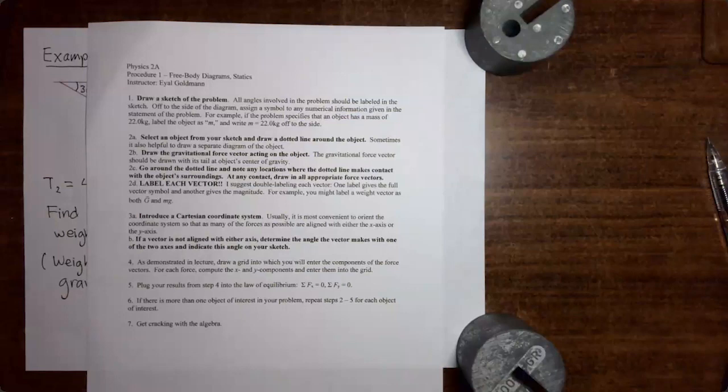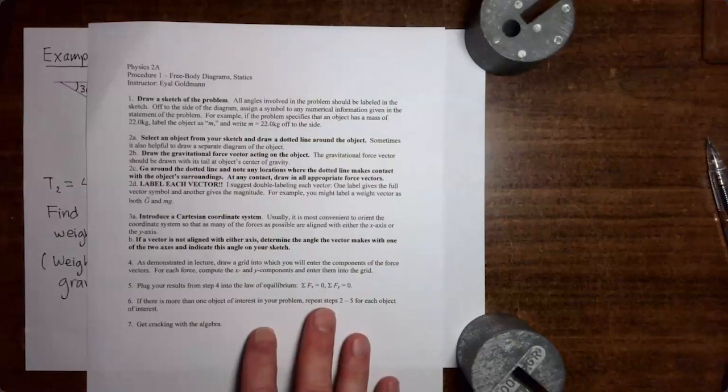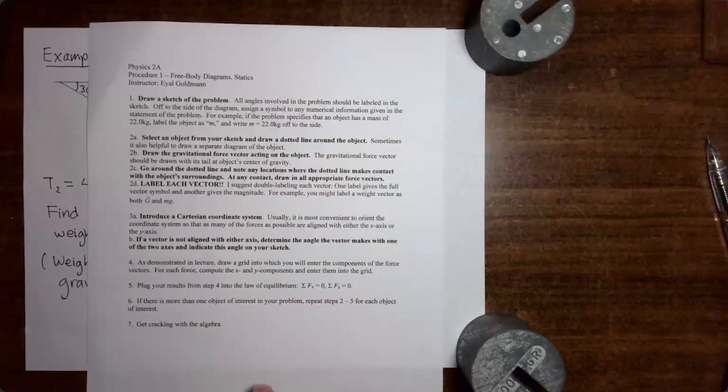In this video, we're going to be doing our first example problem using the first condition of equilibrium. To guide us through how we solve problems using the first condition of equilibrium, I have a handout that I prepared, and I'm going to be referring to this handout repeatedly as we go through this example problem.